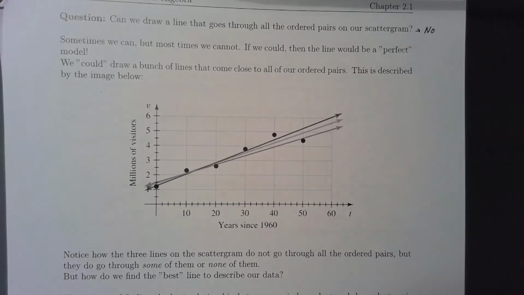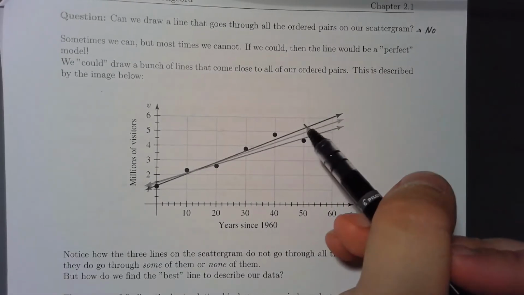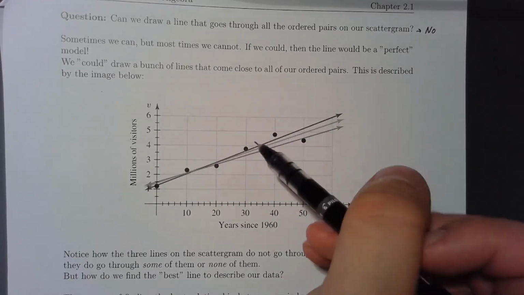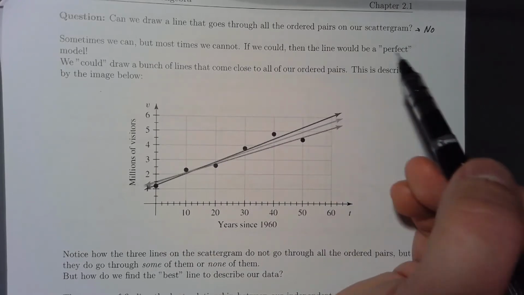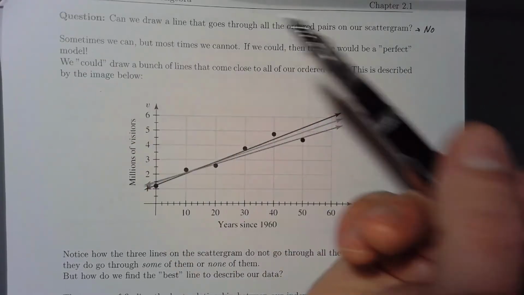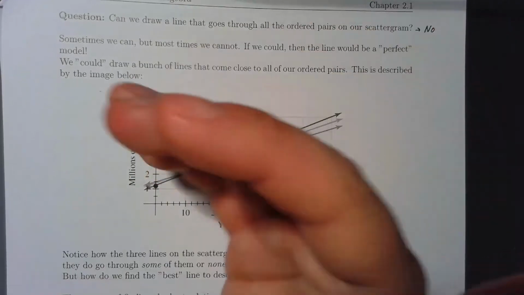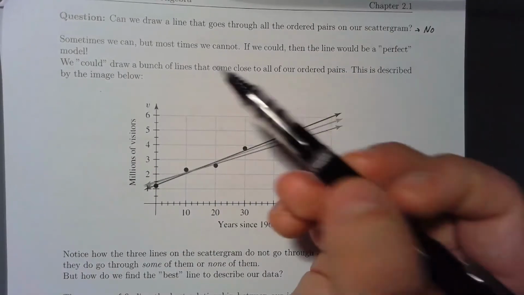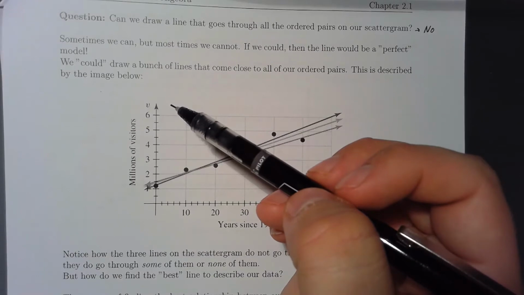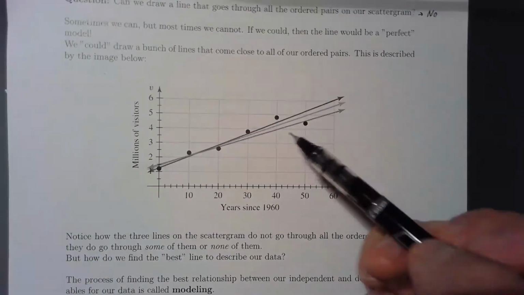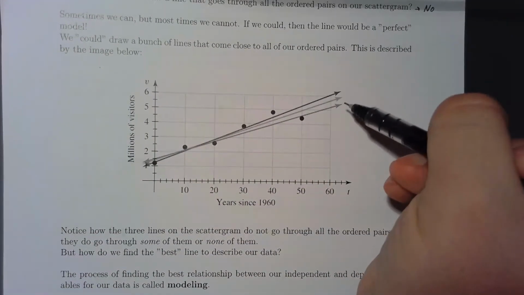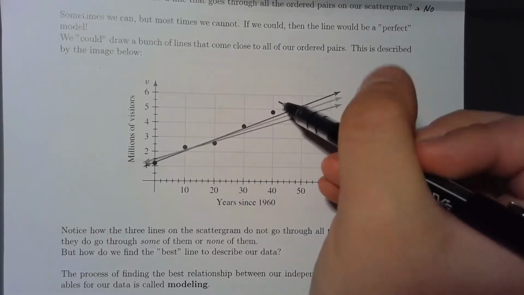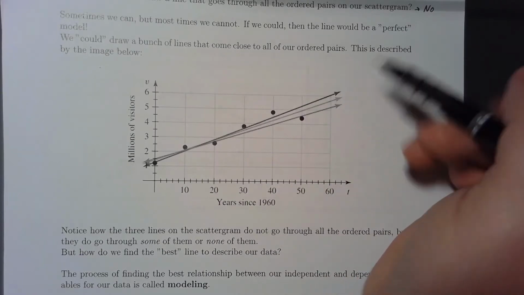If we were able to draw a line that went through all of these points, it would be a perfect model. But modeling and perfect don't go together. Remember, a model is an approximation. If you're approximating something, it's not going to be exact. So what we can do is make a bunch of lines that represent the data as closely as possible.